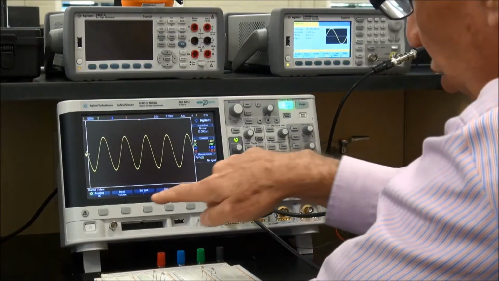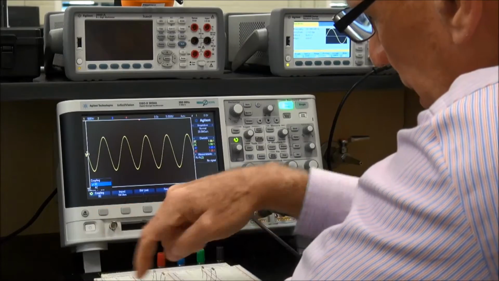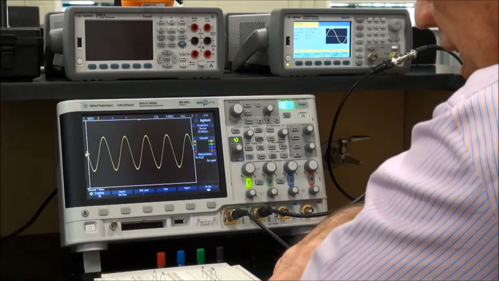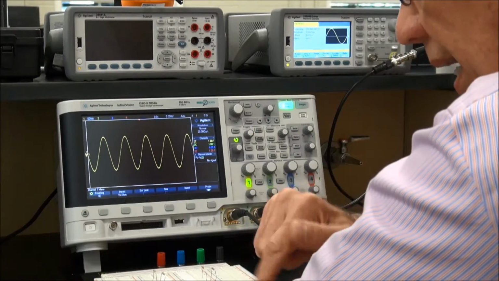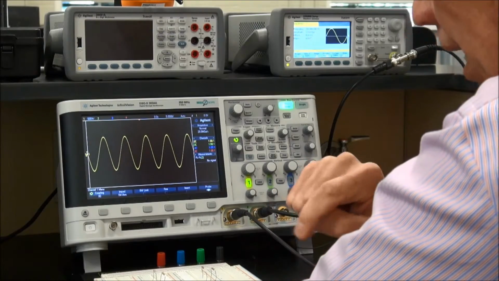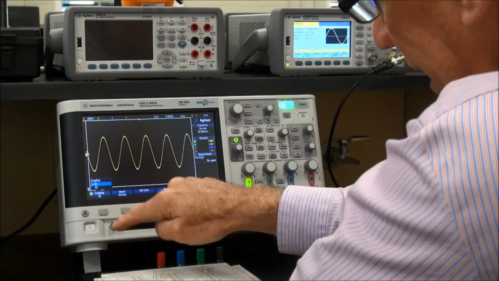First of all, I notice in channel 1, I have some choices here. And if I push this button coupling, it says DC or AC. When we have DC coupling, that means we measure the steady state amplitude as well as the time varying amplitude. If I pick AC, I will only see the time varying amplitude. So in most cases, we pick DC.